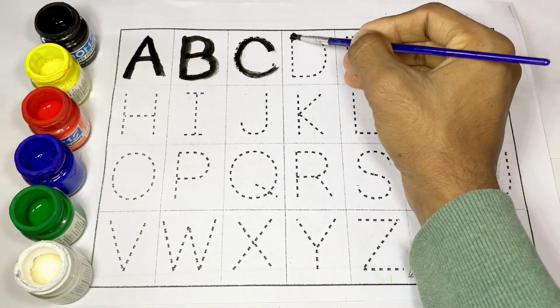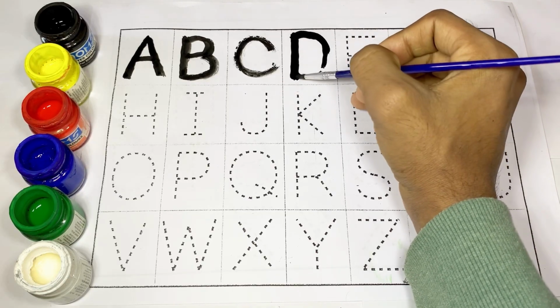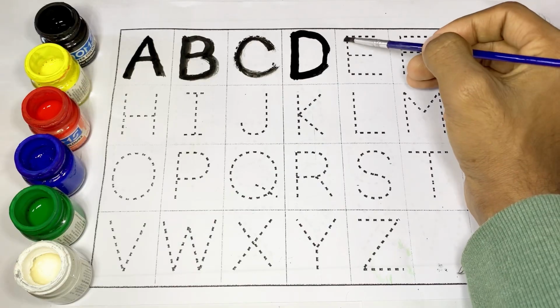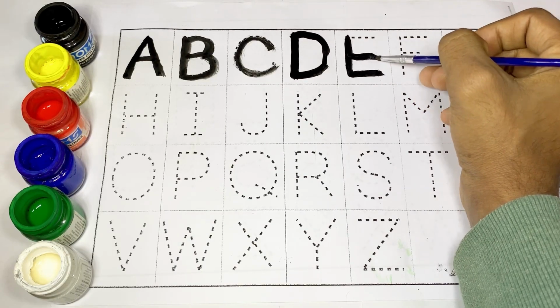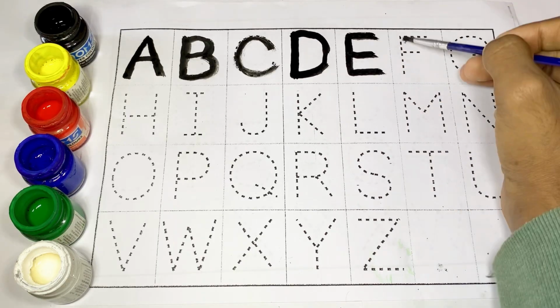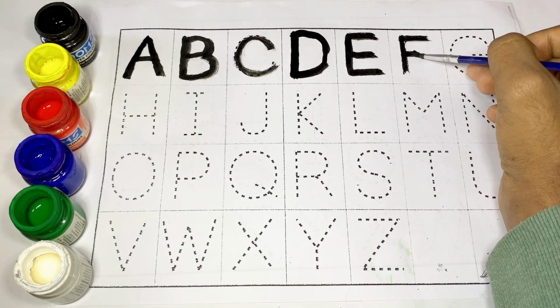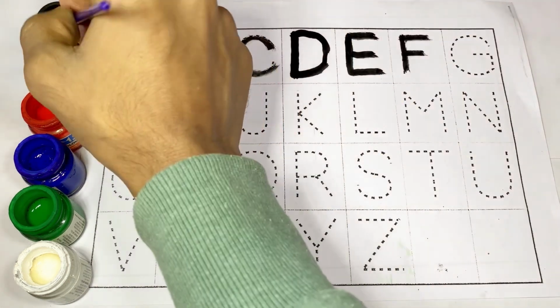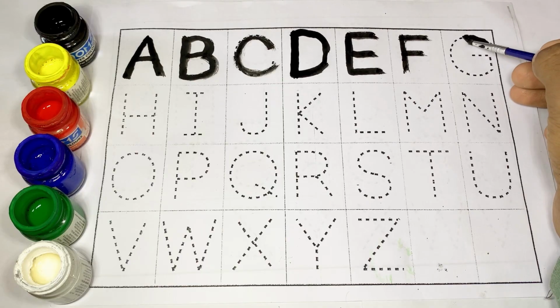This is D. D for dog. This is E. E for elephant. This is F. F for fish. This is G. G for guard.